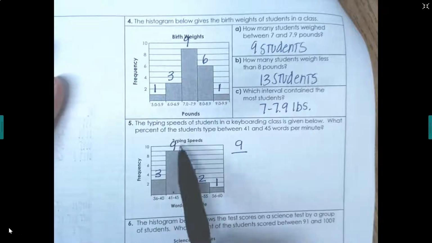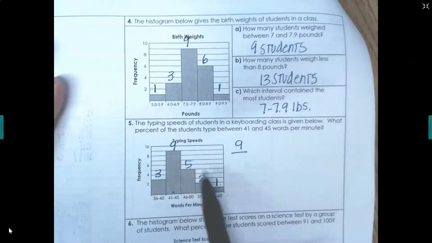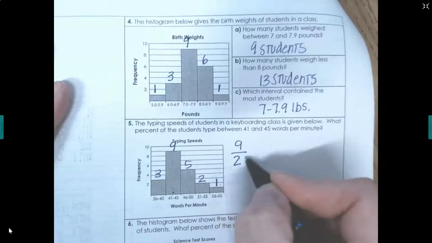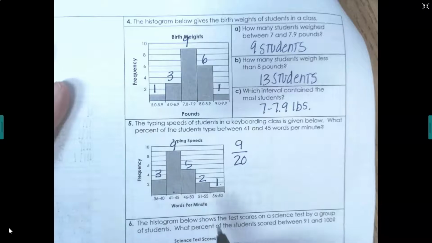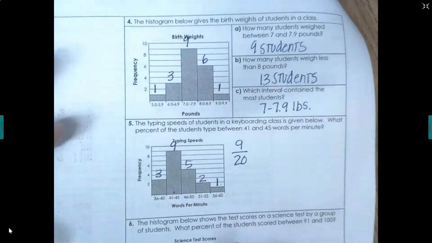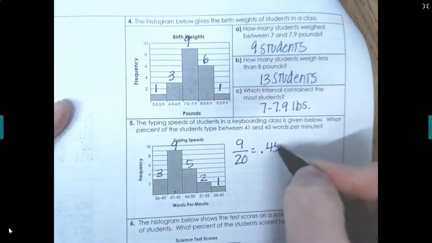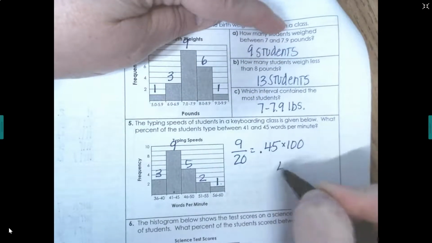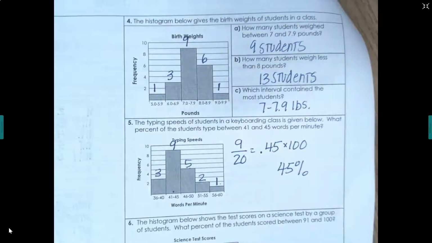So we're going to add them up. 9 plus 1 is 10. Plus 5 is 15. Plus 2 is 17, plus 3 more is 20. So there's a total of 20 students in the class. 9 of them fall into this bin. So when we divide 9 divided by 20, you get 0.45, which you multiply by 100 to turn it into a percent, which gives us 45%.